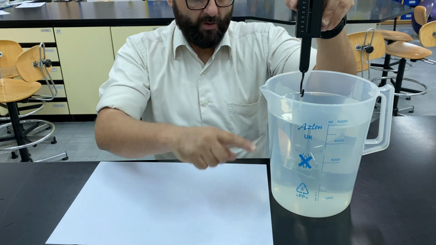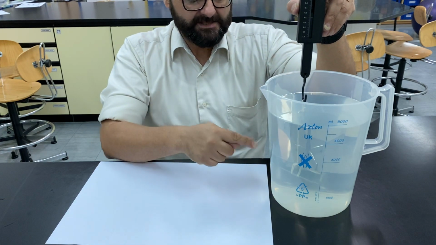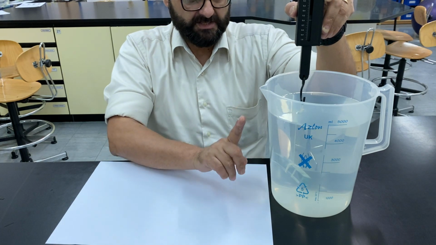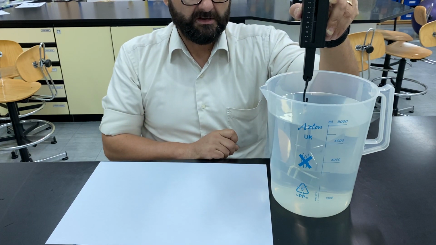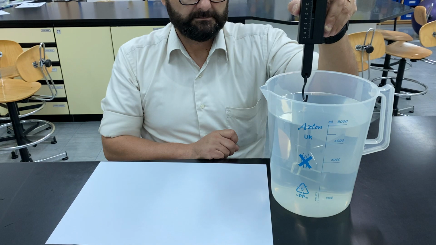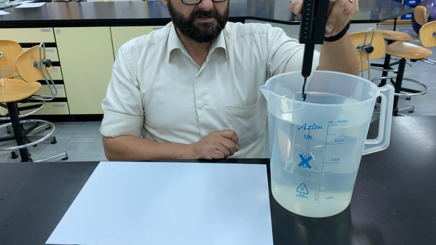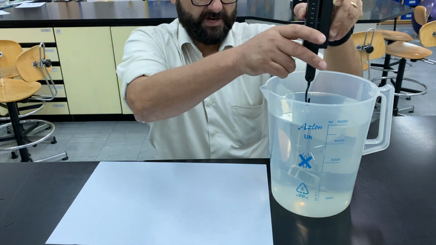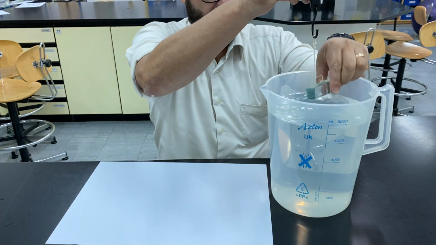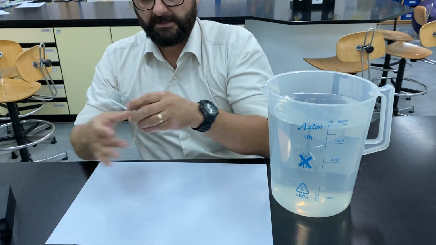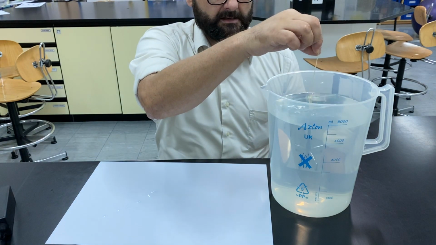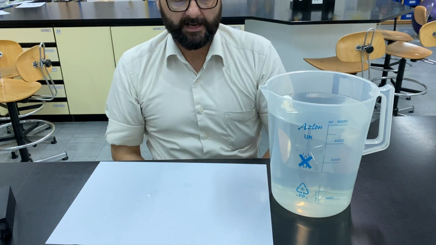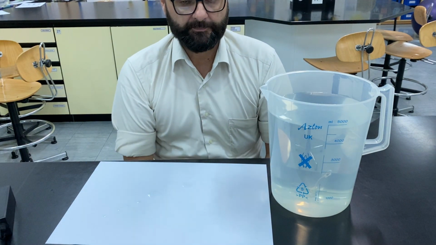Because we've got 1 newton pulling down in air, the resultant, the net force pulling down, is only 0.6 because there's an extra force of 0.4 pushing it up. So that's upthrust, and that is how you measure the upthrust of an object. Now if I was to let go of that, it's going to sink.